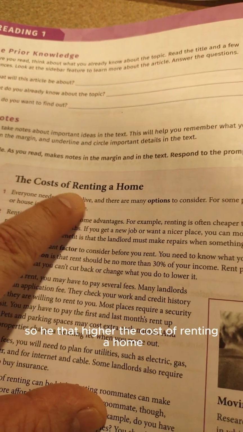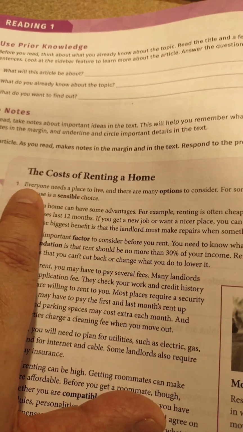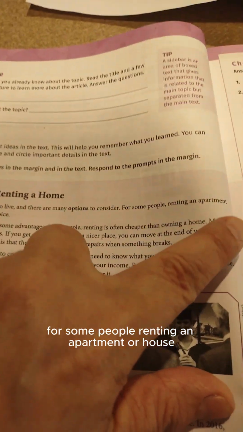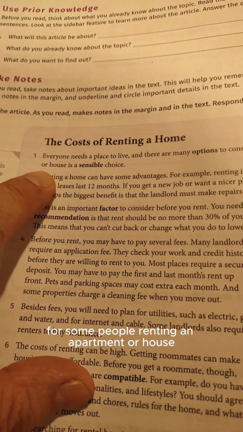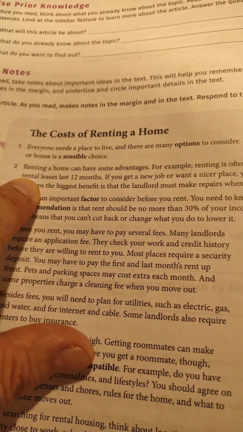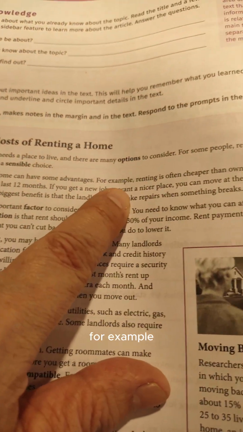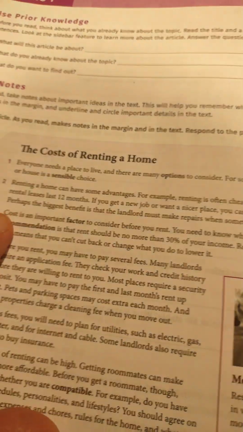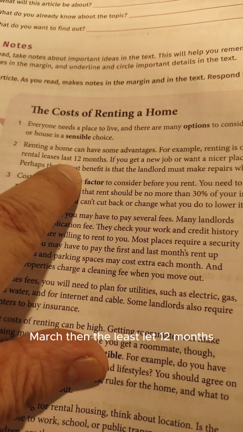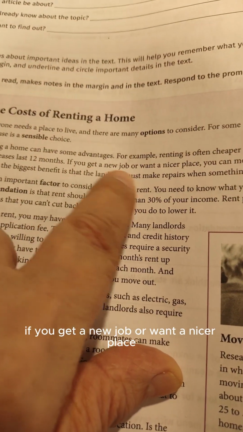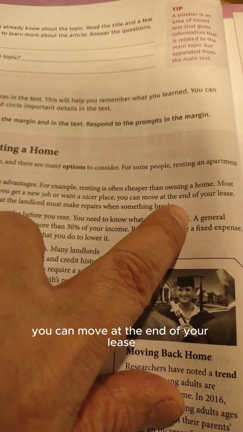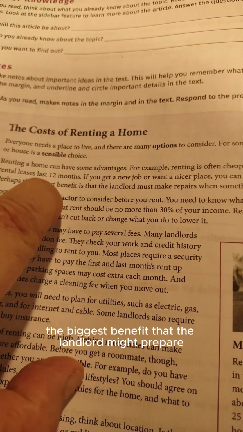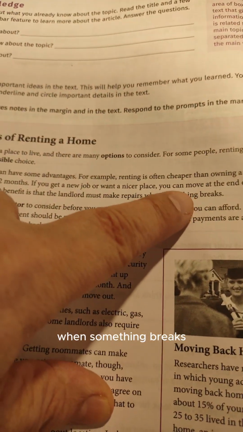Here is the title, The Cost of Renting a Home. Everyone needs a place to live, and there are many options to consider. For some people, renting an apartment or house is a sensible choice. Renting a home can have some advantages. For example, renting is often cheaper than owning a home. Most rental leases last 12 months. If you get a new job or want a nicer place, you can move at the end of your lease. Perhaps the biggest benefit is that the landlord must make repairs when something breaks.